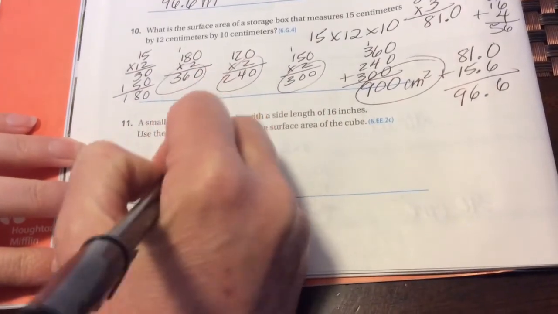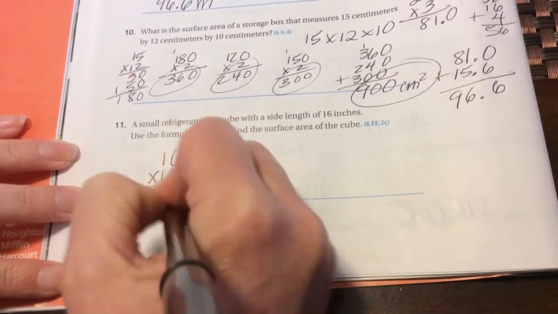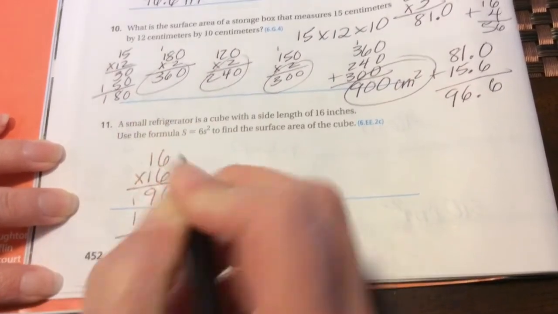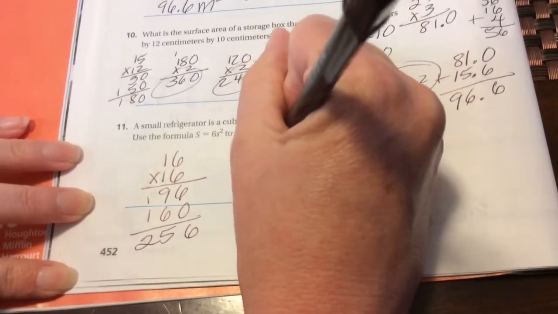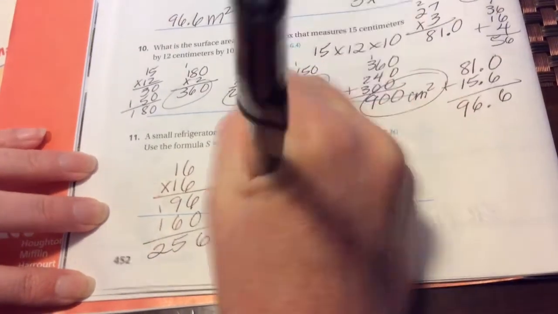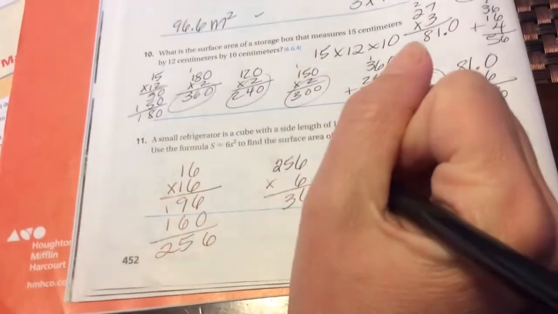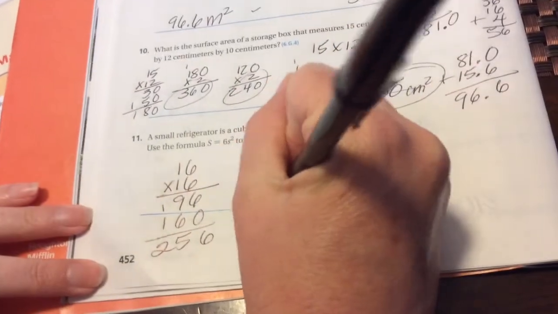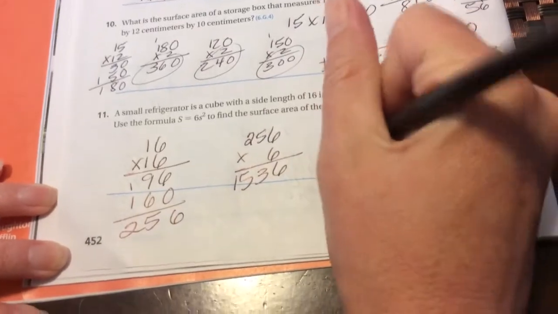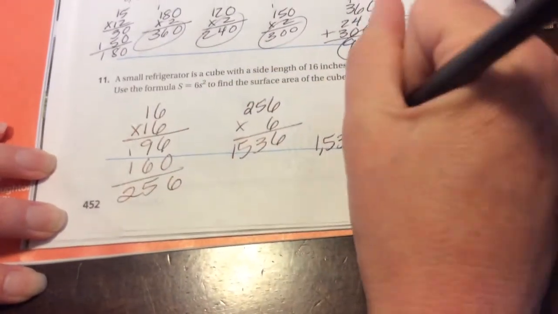So I'm going to go 16 times 16. 256, and that's one side, but then I have 6 sides that are exactly the same. So I'm going to multiply by 6. So my answer will be 1,536, and it was in inches squared.